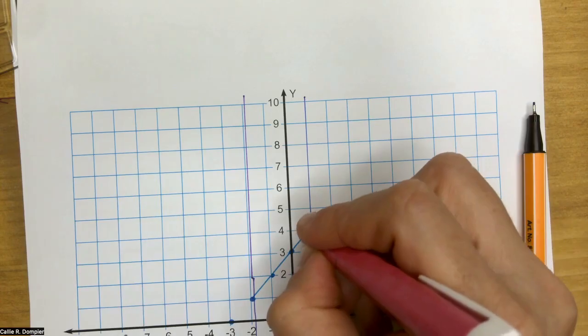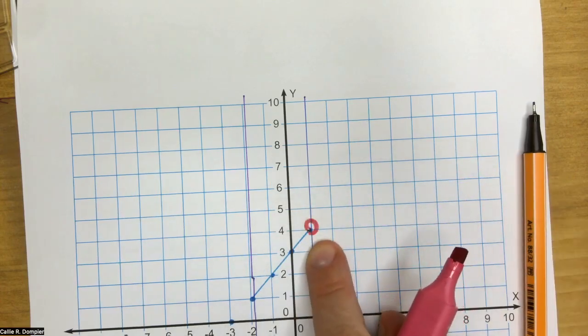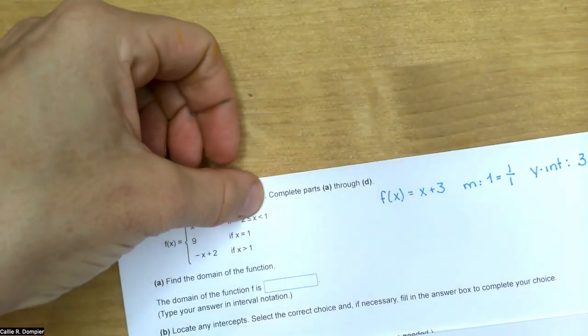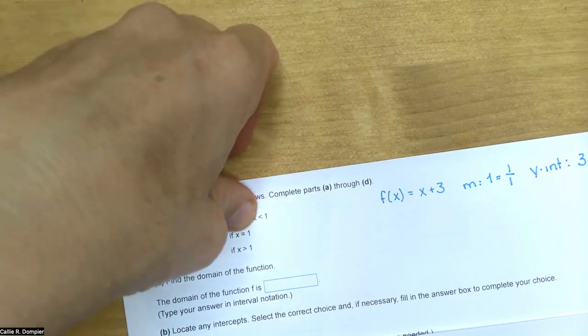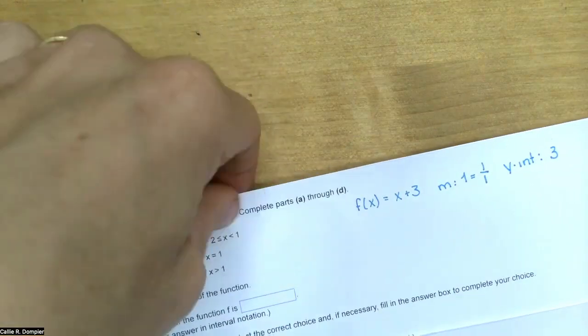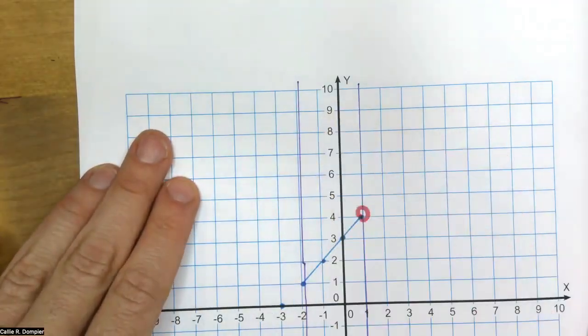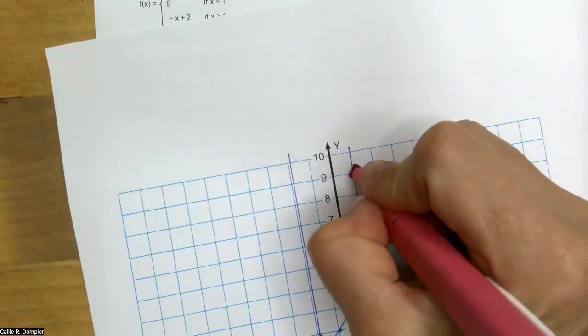So that circle is open. That is not the value of 1 because it said less than 1. Okay? When x is equal to 1, for this line right here, f of x is just 9. We're going to put that point right there.